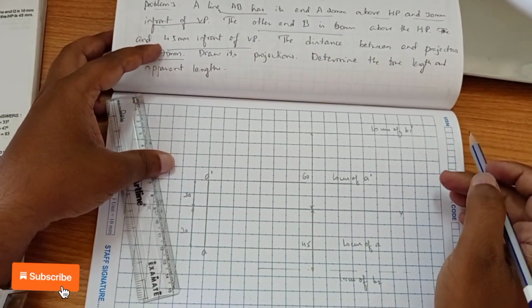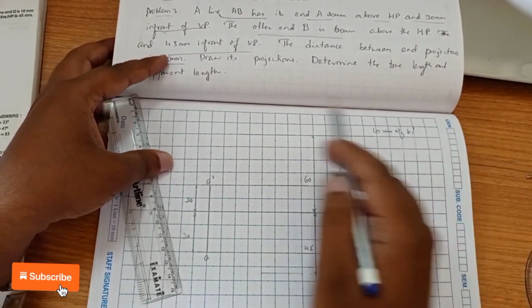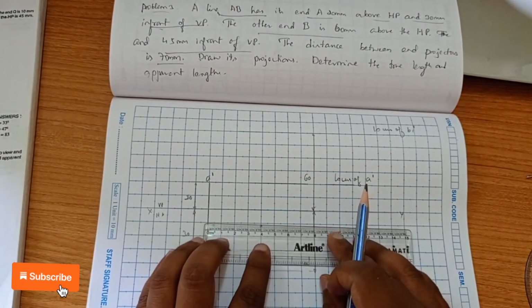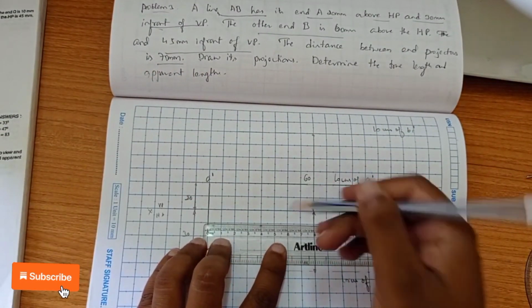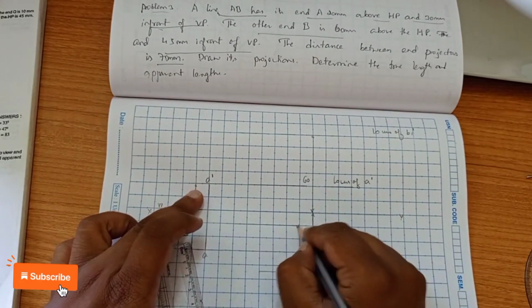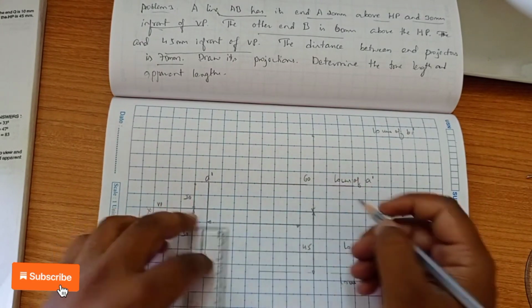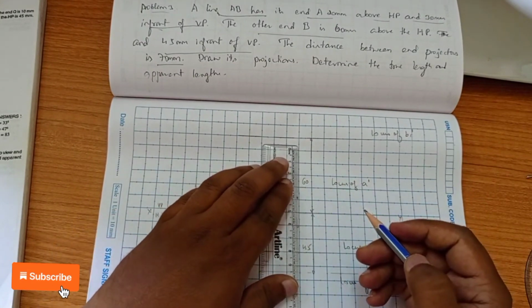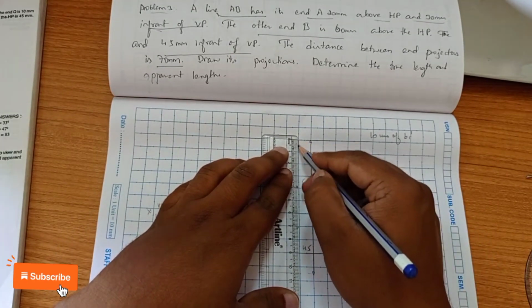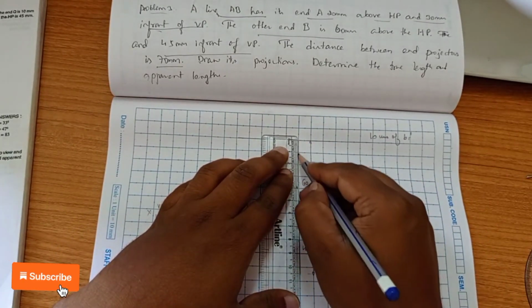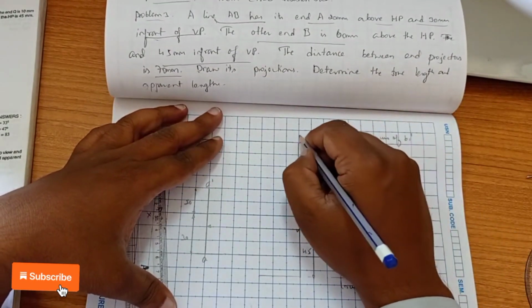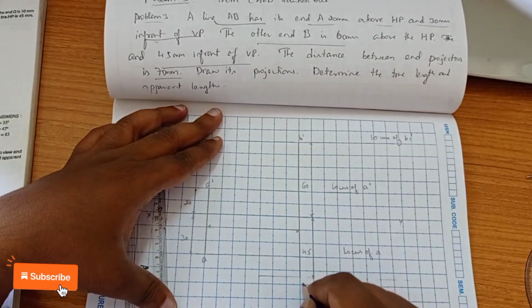So the distance between the end projectors is 70 mm. So I'm going to draw that. Here the distance between the end projectors is 70, so here I'm going to draw a vertical line joining it. Here I'm going to mention this is B dash and this is B.